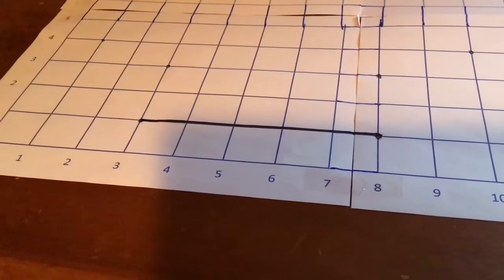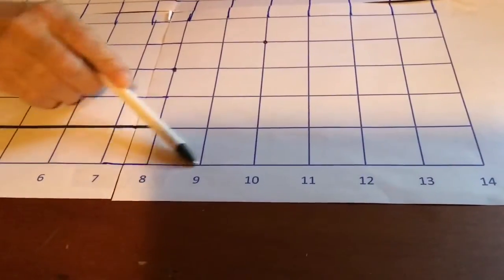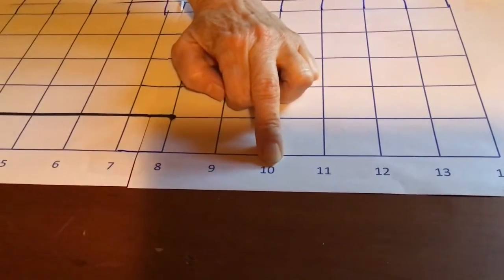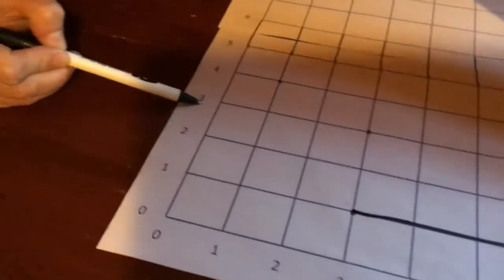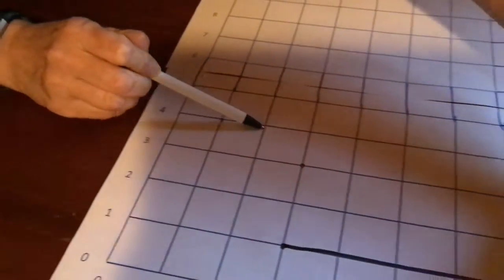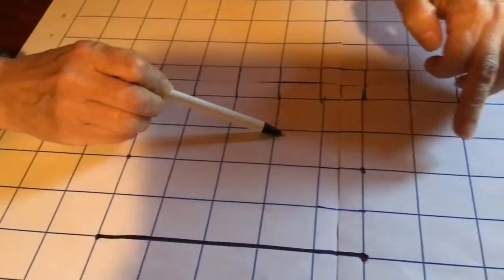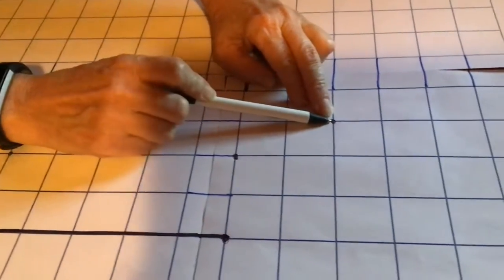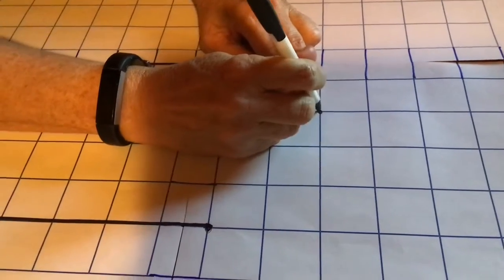Right, the next coordinates are 10. Remember, the first number is the x-axis, 10, 4. So that's the y-axis. We go up and find the 4, find the line for the 4, and we go, oops, did I mess that one up? Nope, we go until they intersect, draw a point.